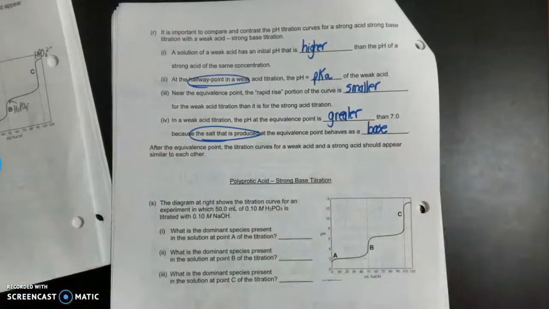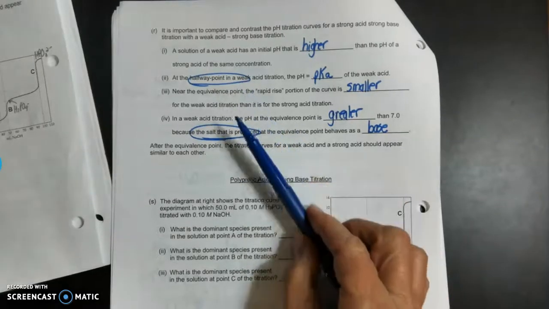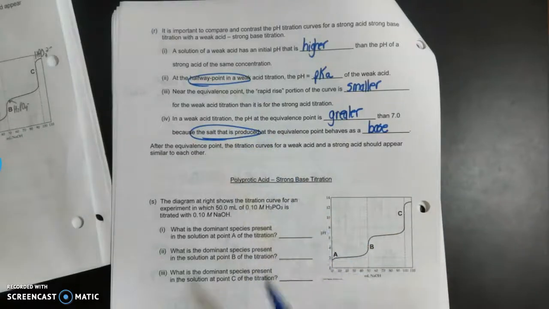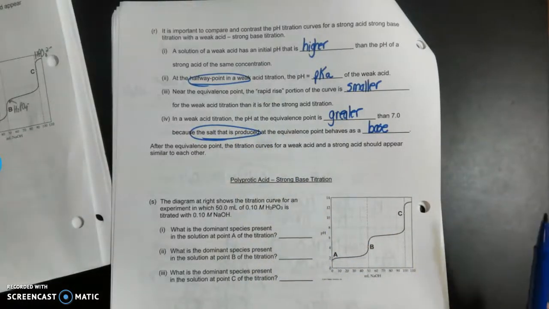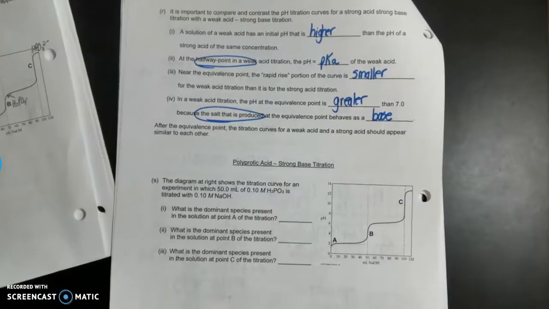And then we're going to see, going the opposite direction, if I have a weak base and I titrate it with a strong acid, my equivalence point is going to be slightly less than 7, because I'm going to make usually an ammonium salt, which is slightly acidic. And so my equivalence point is going to be below 7.